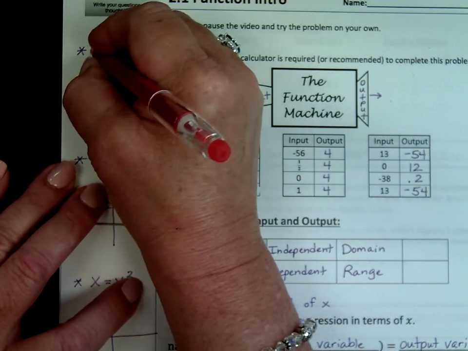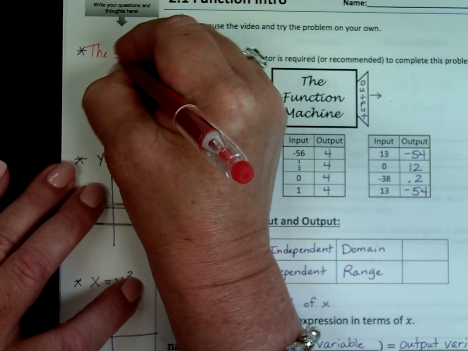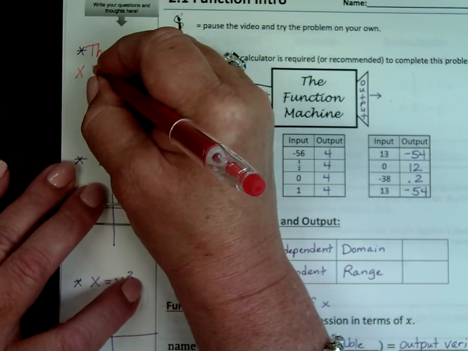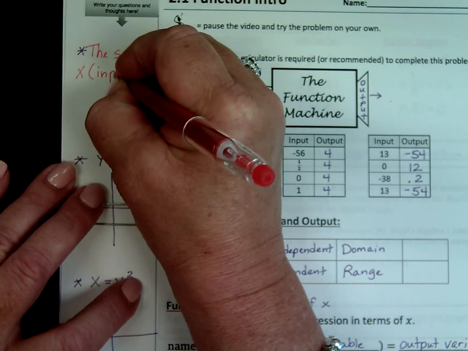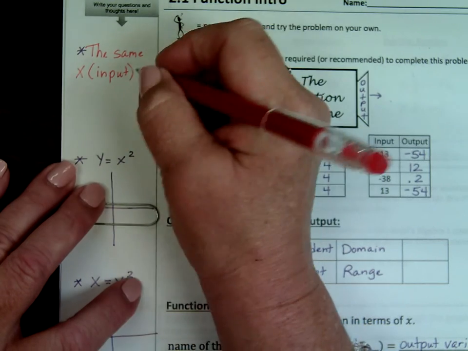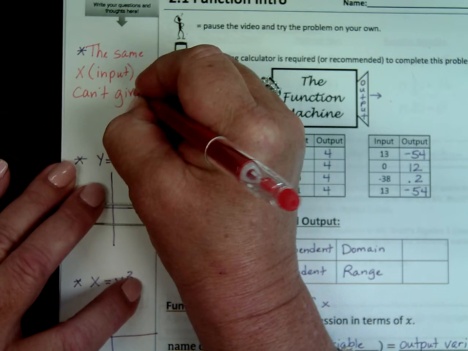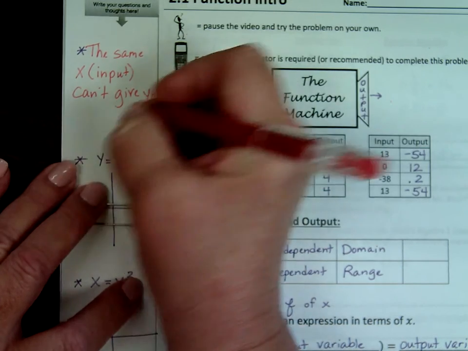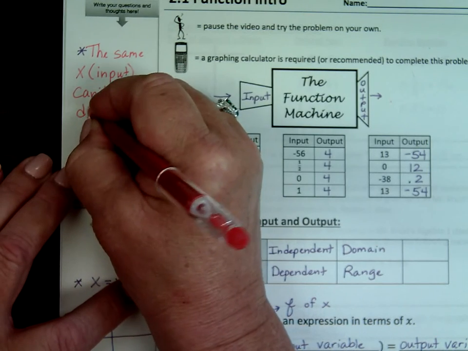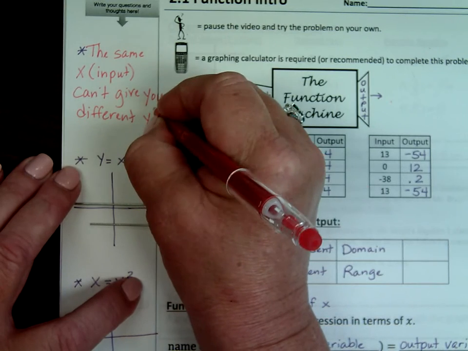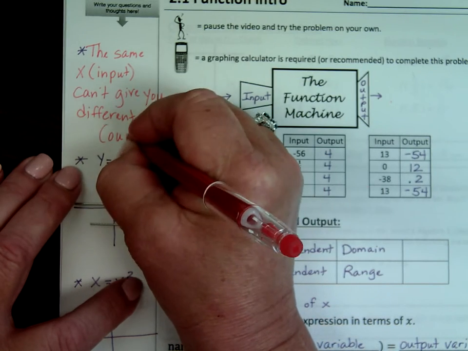Over in your margin, you want to say the same x or input can't give you different y's or outputs.